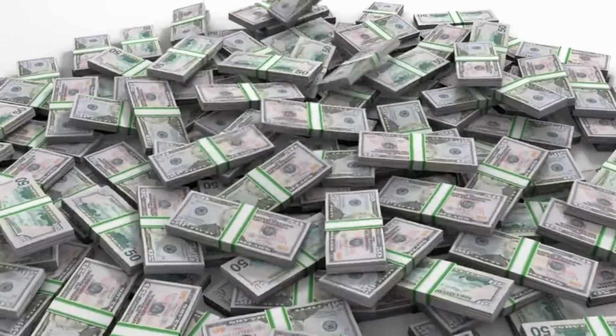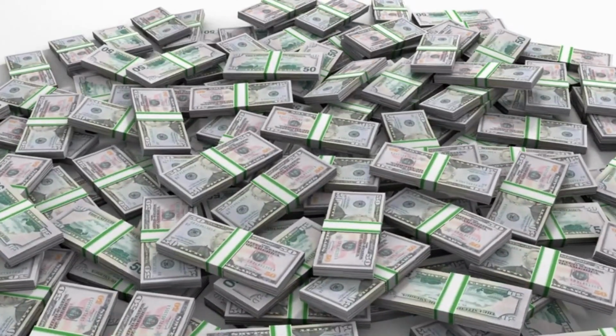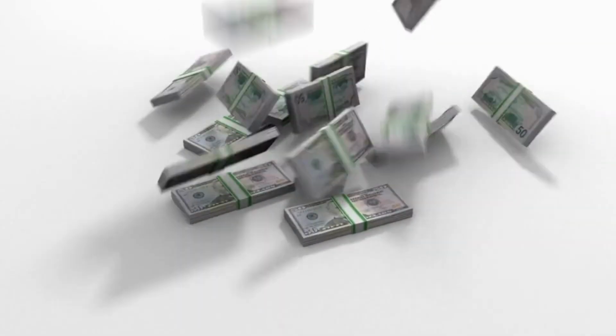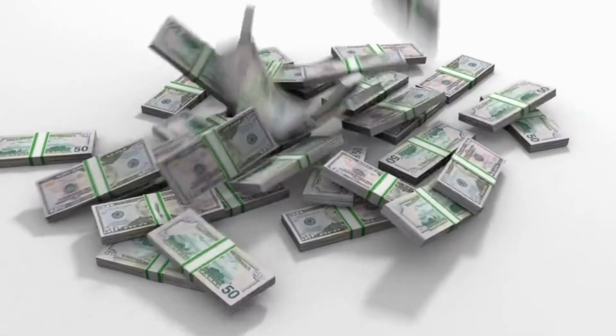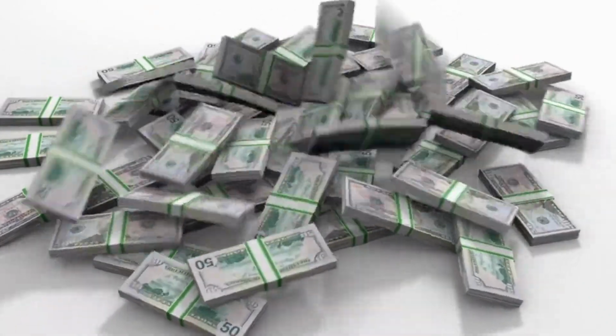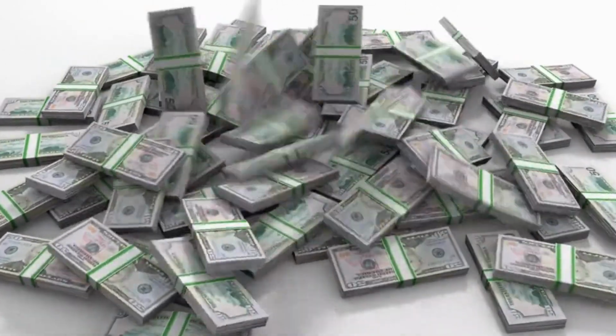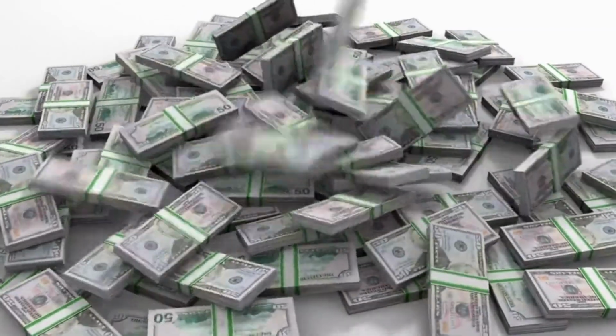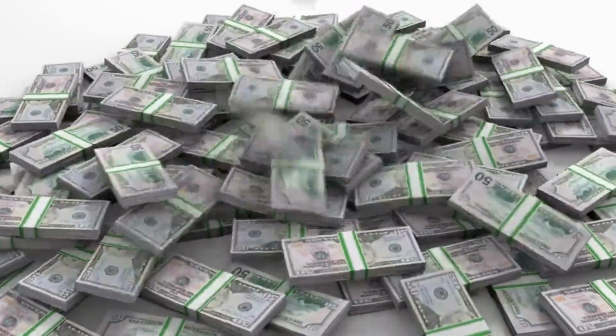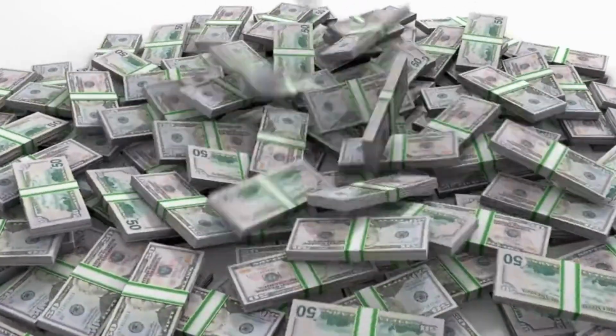By aligning your thoughts, emotions, and actions with the energy of abundance, you invite positive financial changes into your life. The practice of money manifestation can offer various benefits, both tangible and intangible. Here are some potential benefits.